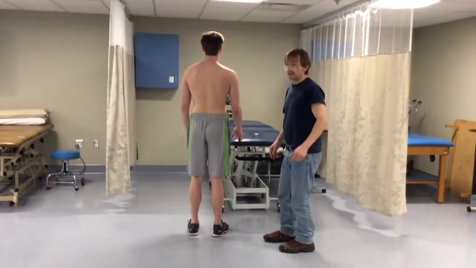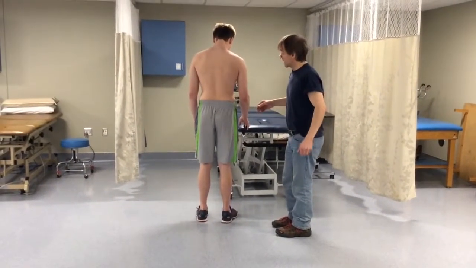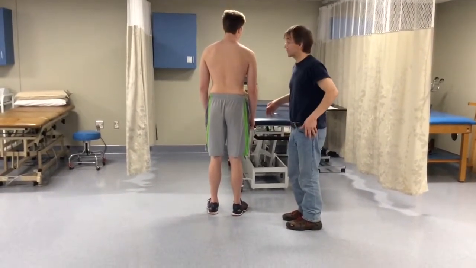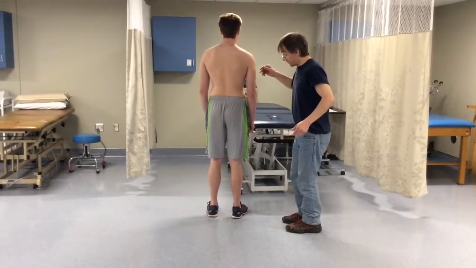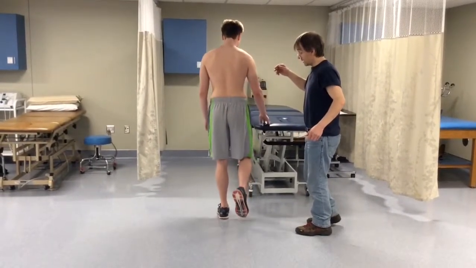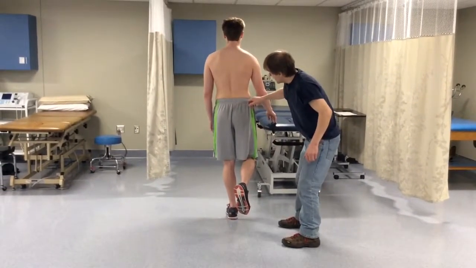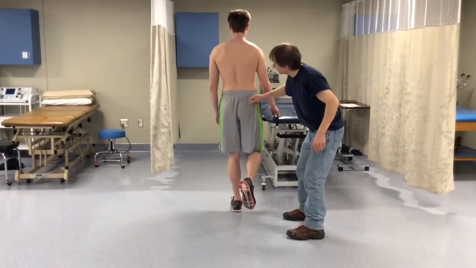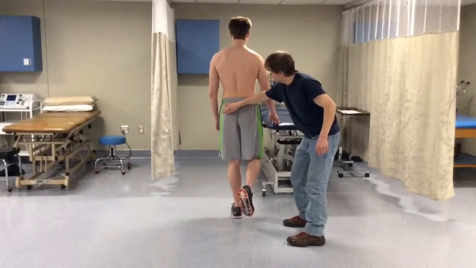Another test that tests both the lumbar and the hip is the Trendelenburg test. Now here, we're testing for hip strength or abductor strength. So I ask the patient here to raise his right leg and hold for 10 seconds, and you note the level of the hips. Now, if this hip drops, then that's a sign that the abductors, the gluteus medius, is weak on this side.